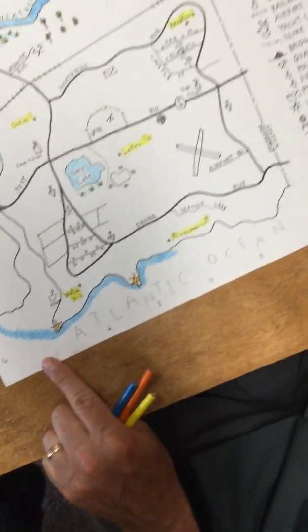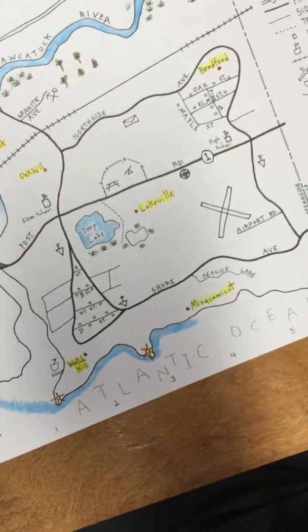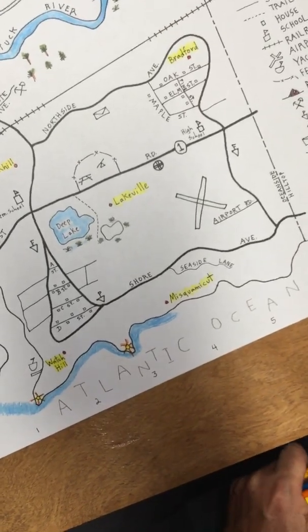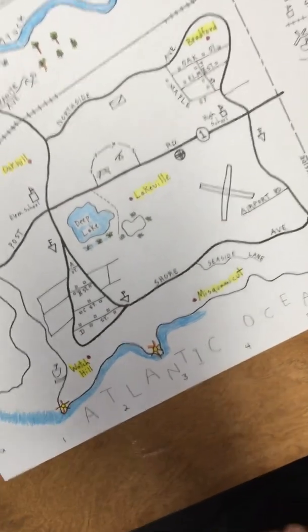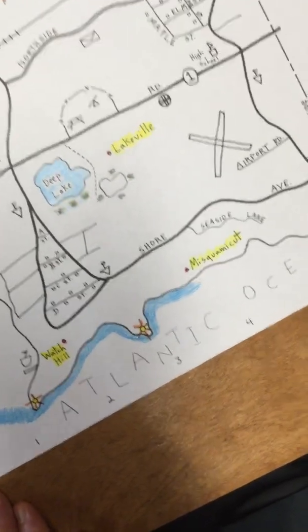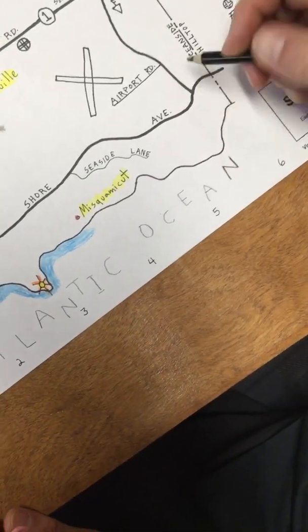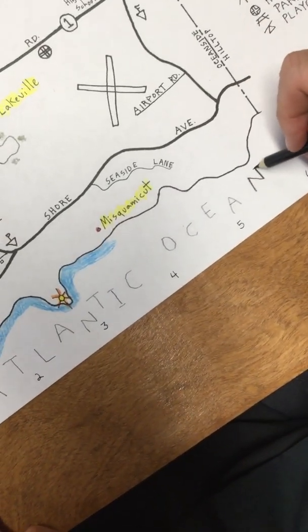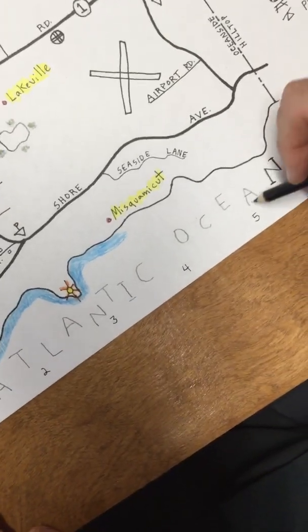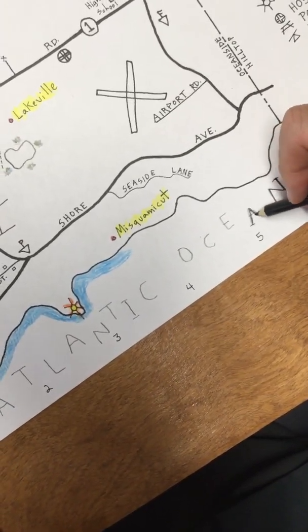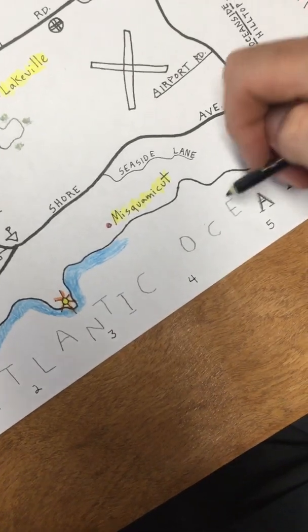You don't have to do that, but I think it makes the ocean look nice, and it's easy to read. And now, if you like, you can also go over it with a darker color if you're happy with your lettering. Sometimes with ocean names, it's fun to decorate those letters a little bit. Pretty easy to do.